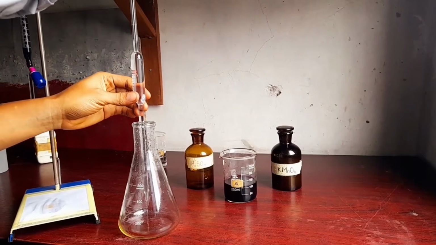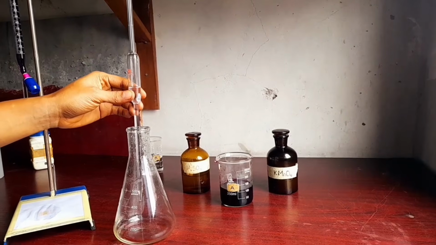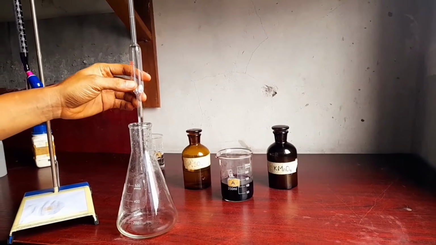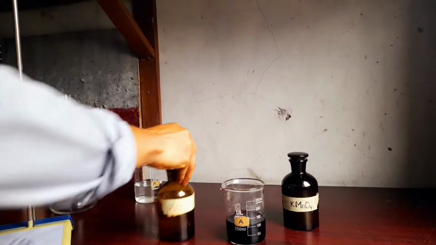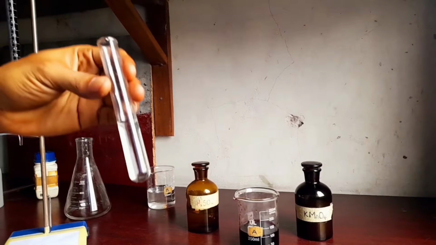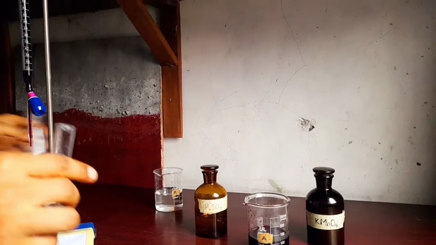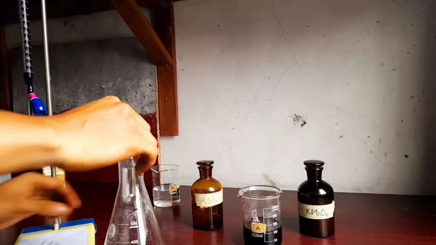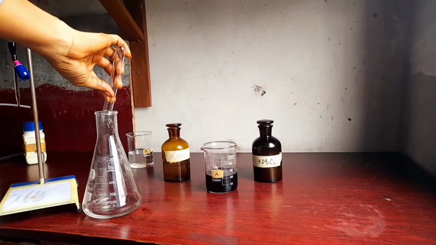Then you pipette oxalic acid into a conical flask. When you do that, you add about 10 mL, about a third of your test tube, of sulfuric acid, H2SO4, into the contents in the conical flask. That's into the oxalic acid.